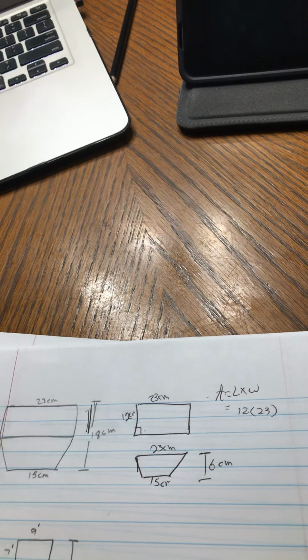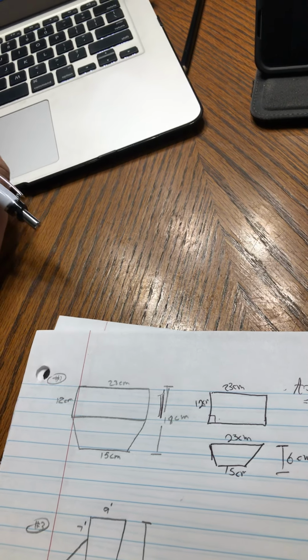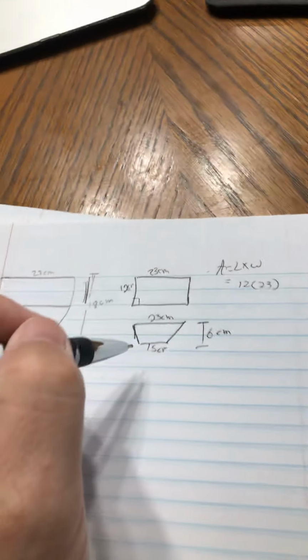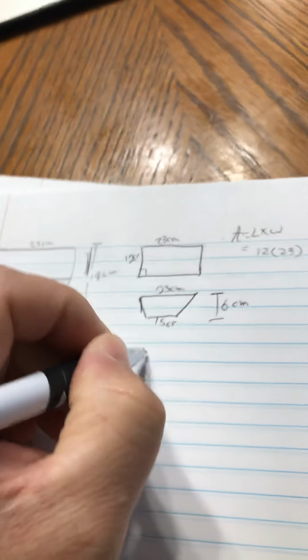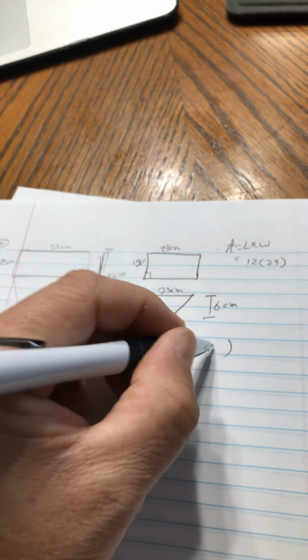And your area of the trapezoid would be A equals 1/2 the height, which is 6, times 23 plus 15.